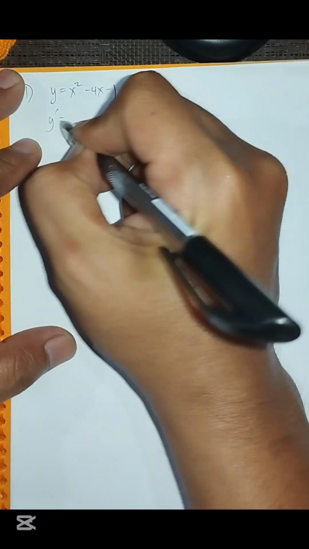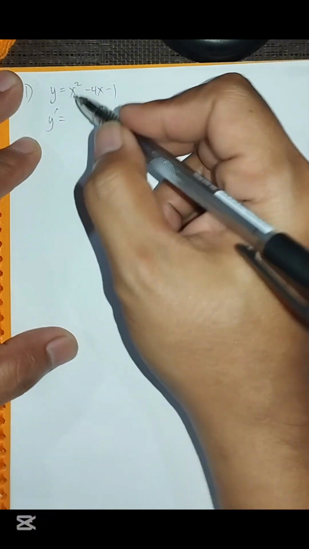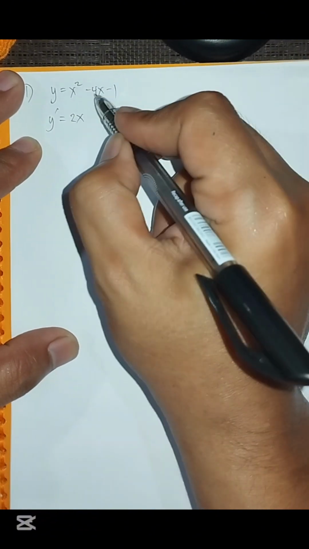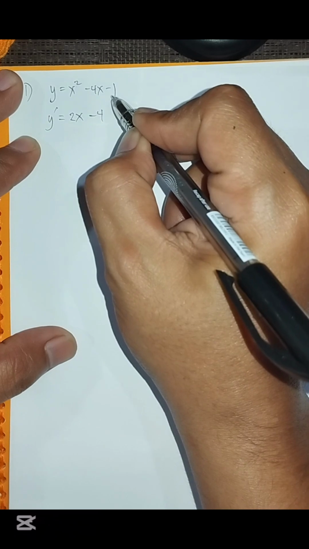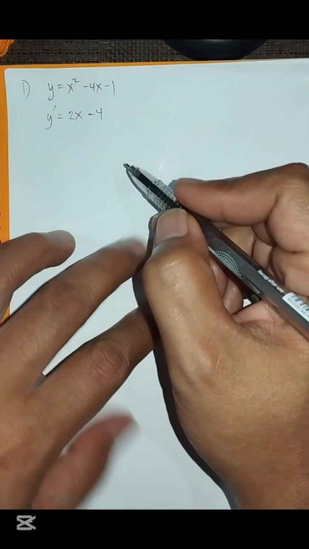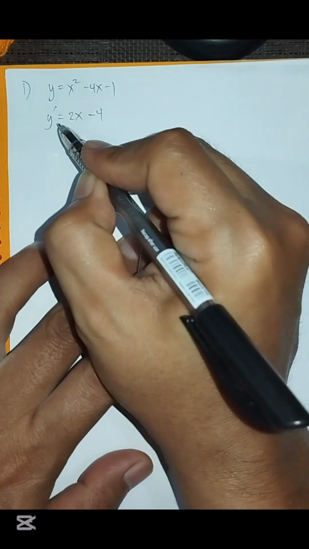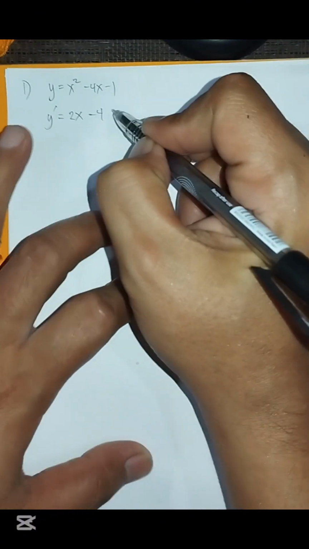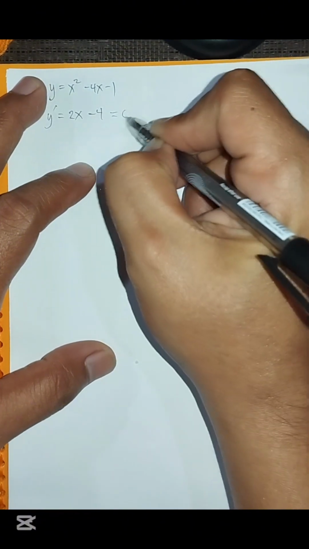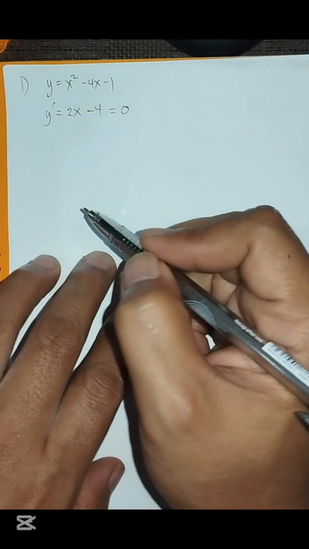Y prime is equal to the derivative of x squared, which is 2x, and the derivative of negative 4x is negative 4. The derivative of negative 1 is 0. Next step, equate the derivative to 0. So 2x minus 4 equals 0, and then solve for x.